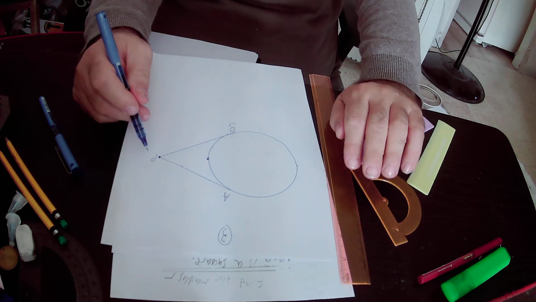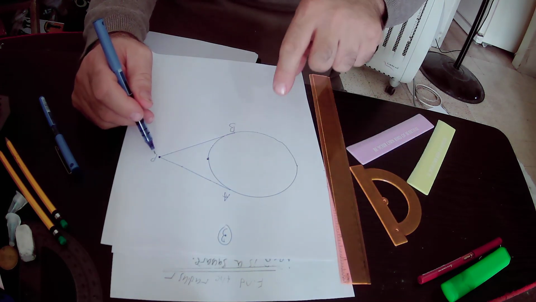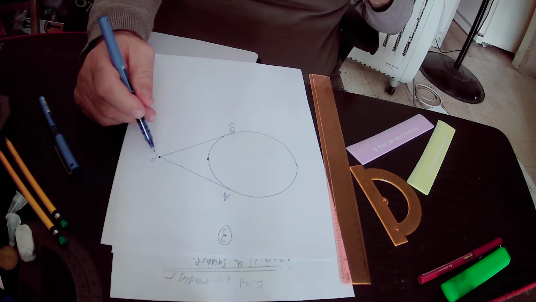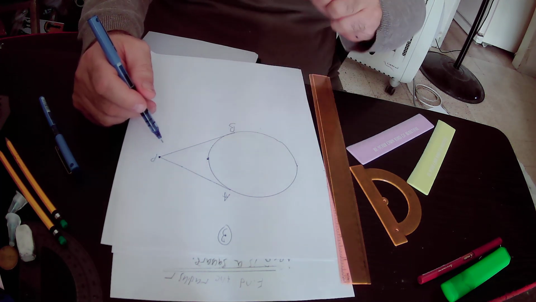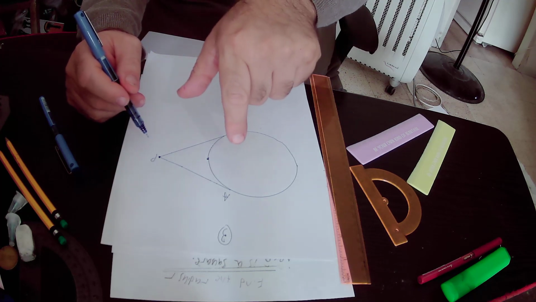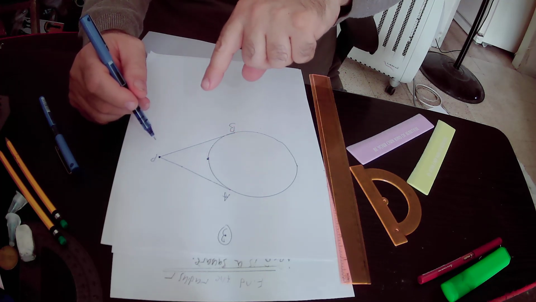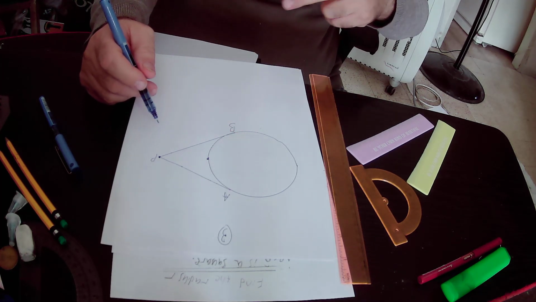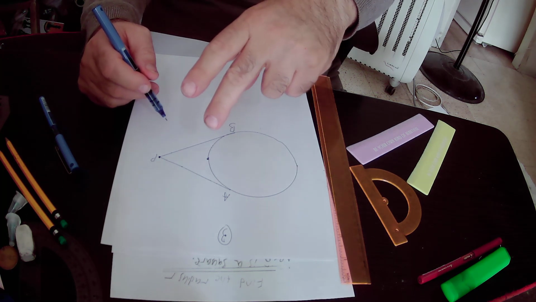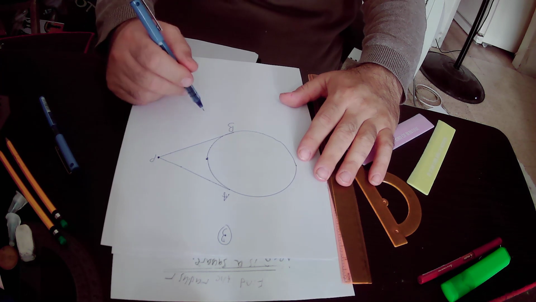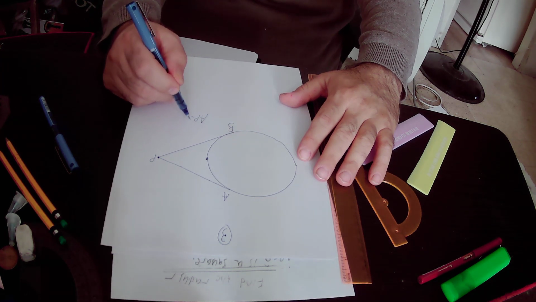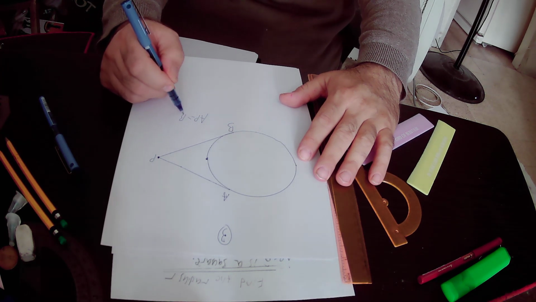So if from an external point to this circle, that is to say from point P, we draw two tangents to this circle, that is to say tangent PA and tangent PB, then the lengths of these two tangents are equal to each other, that is to say AP equals BP.